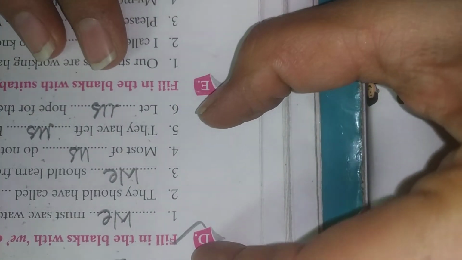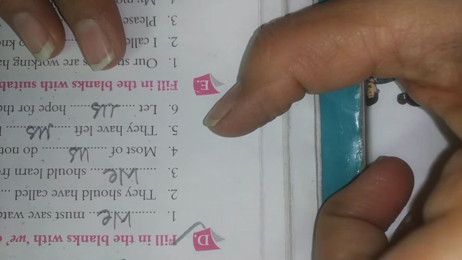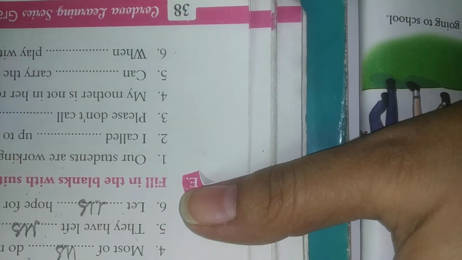So with this we have completed this exercise also. You will do this in your notebooks. Fill in the blanks with the personal pronouns. Our students are working so hard. Our students are working hard so they might win the match.